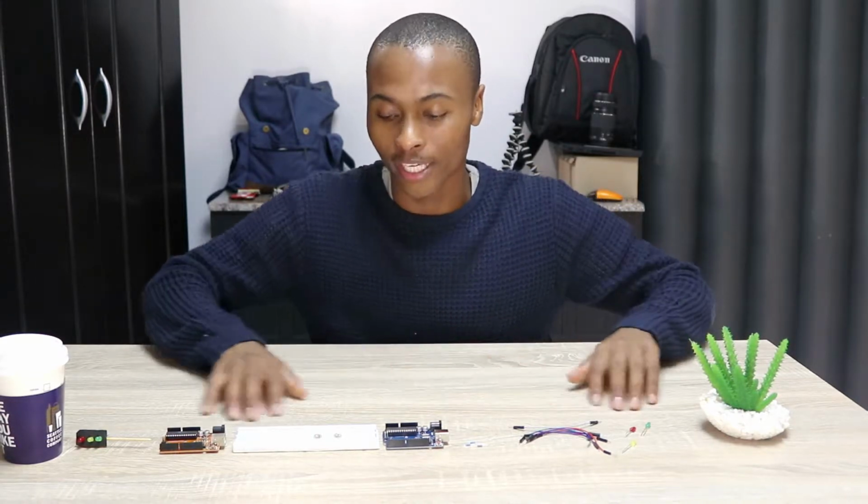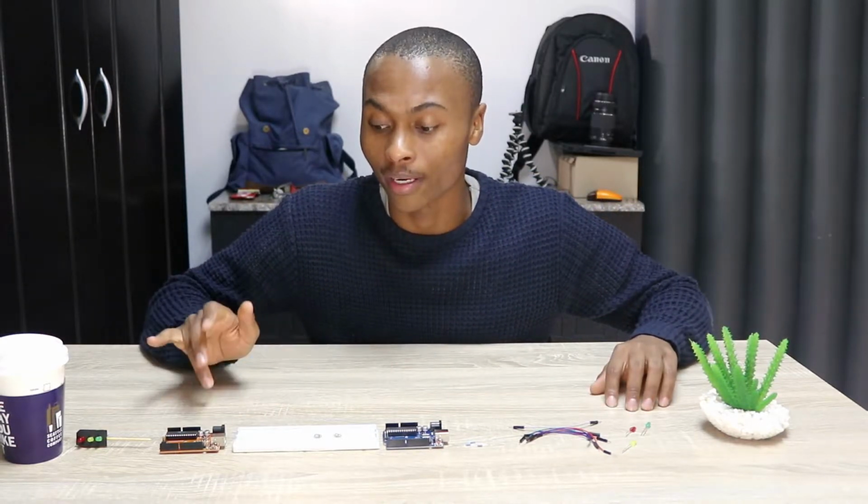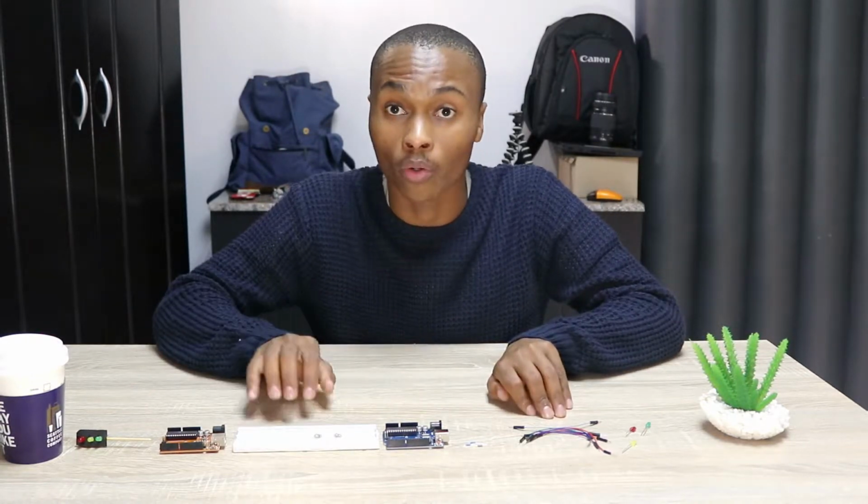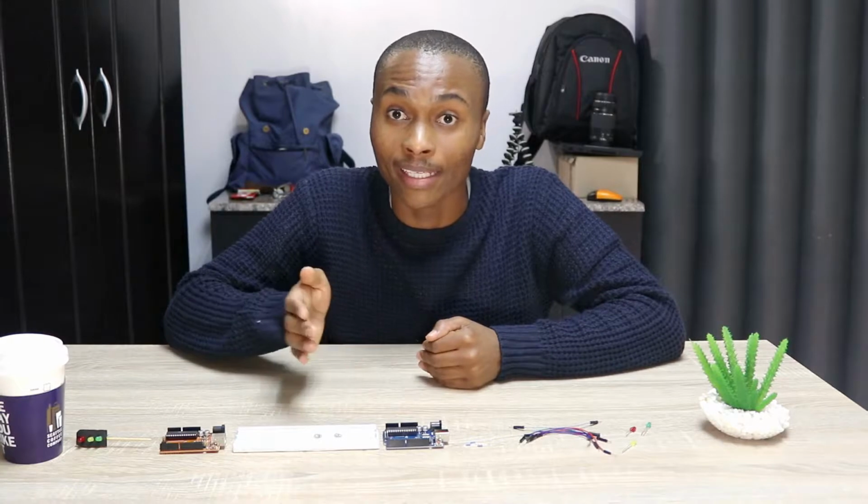So I've cleared up my table and removed all the other unnecessary toys, and I have here with me the basic components that we are going to need for the next 3 to 5 lessons. I call the next 3 to 5 lessons the LED series.